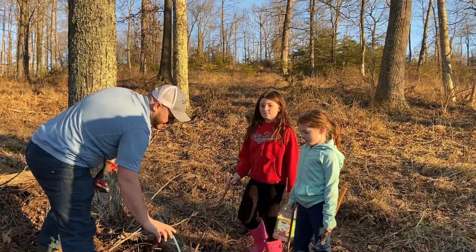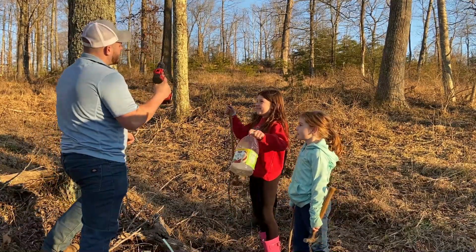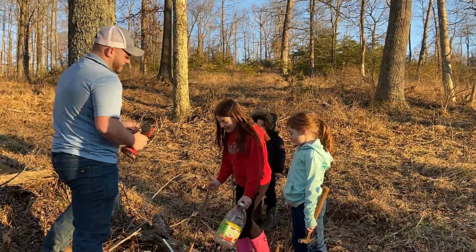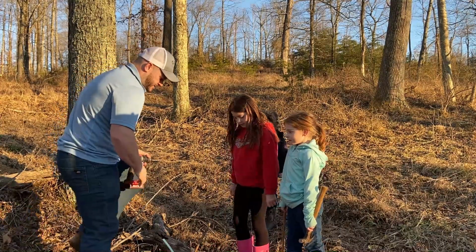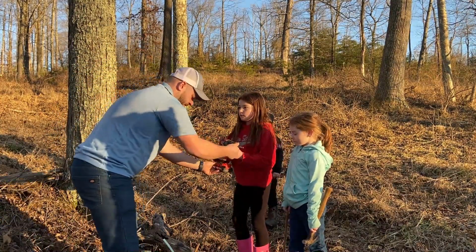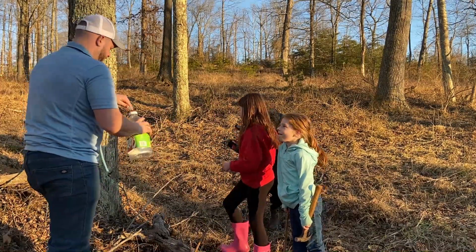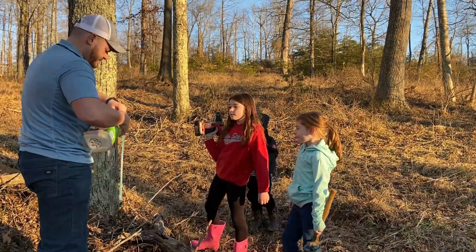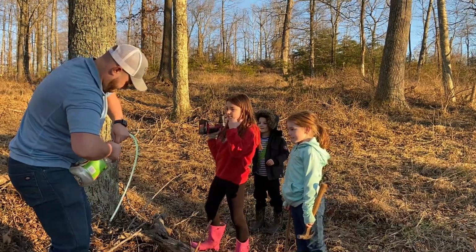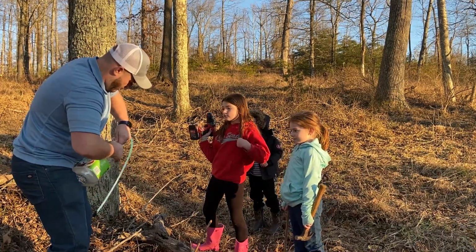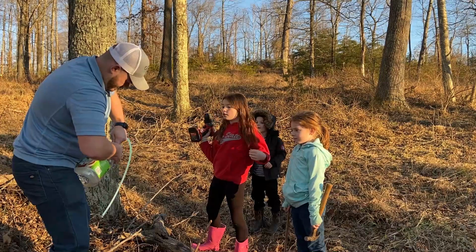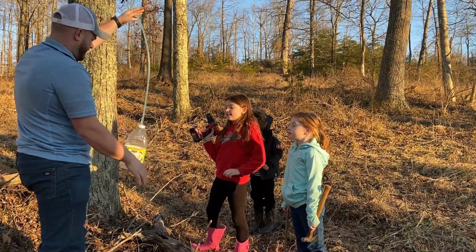All right, McKenna, since you're the oldest, I'm going to let you do the drill. Yay! Okay, now here's what we got to pay attention to. Hold that for a minute. Can the camera see this? Yeah, the camera sees the tree and everything. We're going to stick this in here like this. I've already drilled a hole in this lid, so then it'll drain down in there, okay?